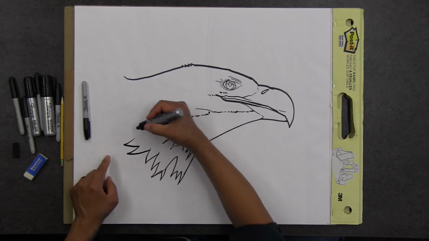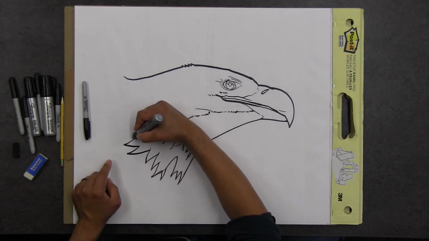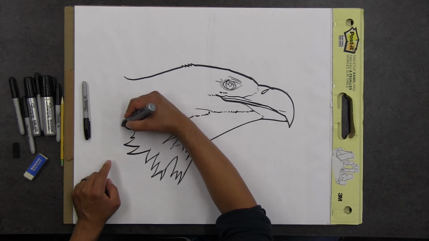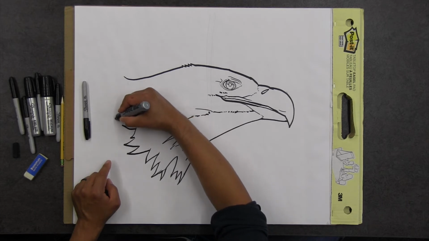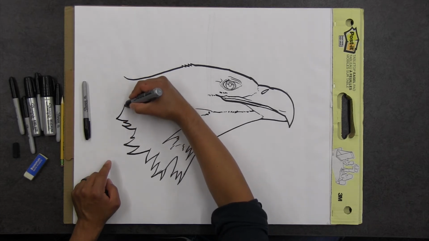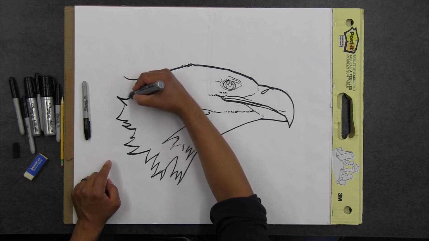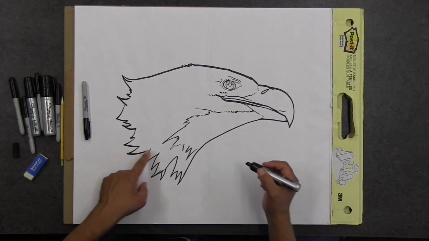So I'm adding all those bald eagle feathers. Now you can tell that this is a mature bald eagle because he has the white feathers meeting the brown feathers here. If it was more of a juvenile, it would not have the white feathers there. Okay, so I have my feathers.